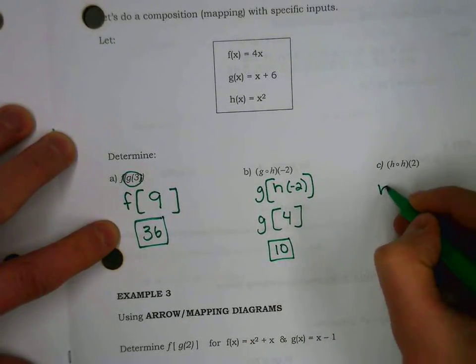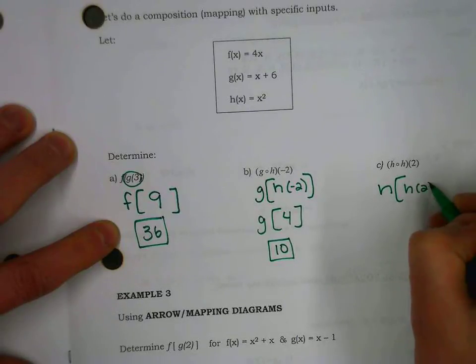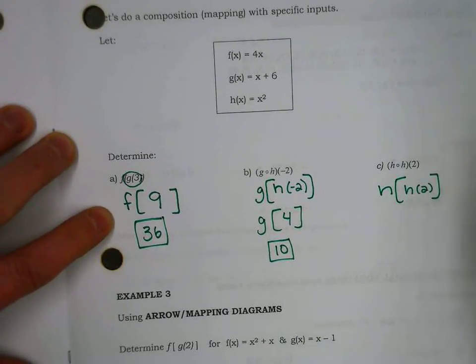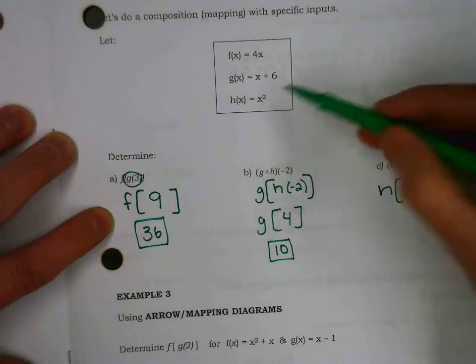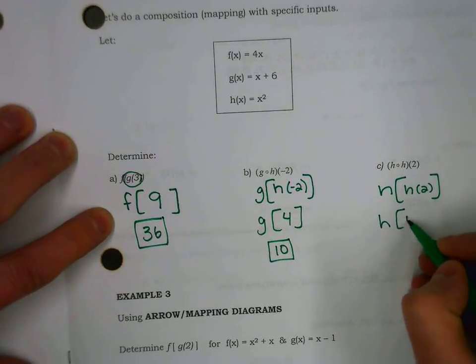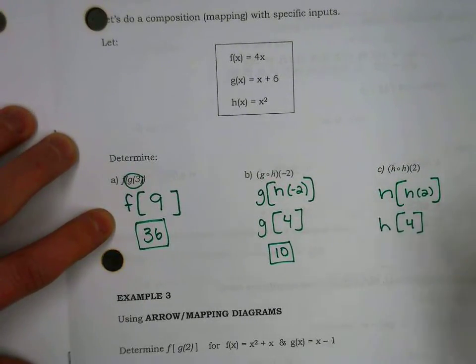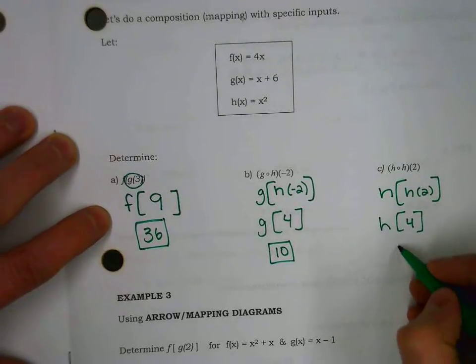And lastly, we have h of h of 2. And if we plug 2 into the function h, 2 squared is a 4. 4 comes out, which becomes the input, which goes back into the function h. 4 squared is 16.